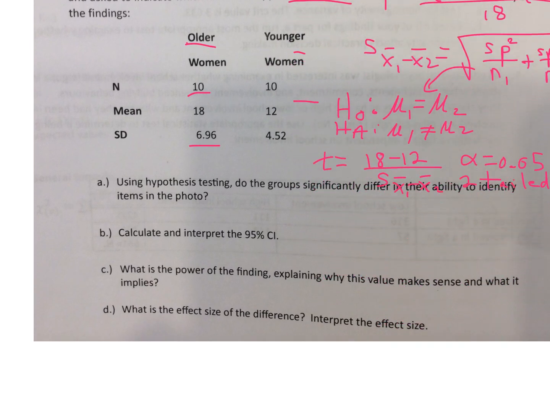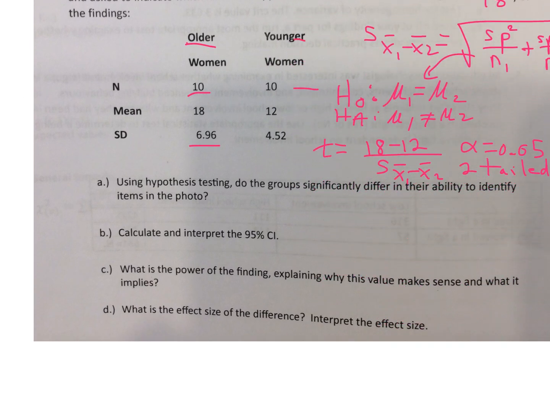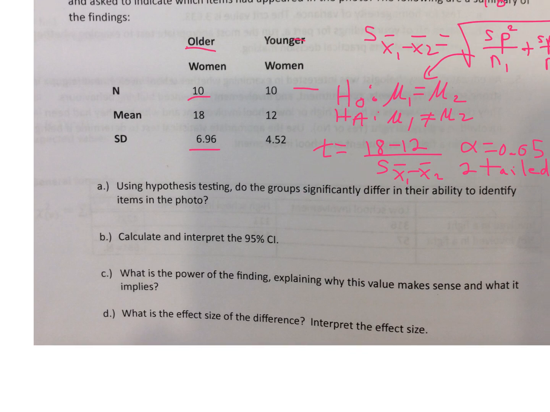Sorry. Okay. And so it says calculate and interpret the 95% confidence interval. So for an independent t-test, when we do that, what we're going to do is take the difference in the means. So that's just x bar 1 minus x bar 2, like we used in the previous calculation.